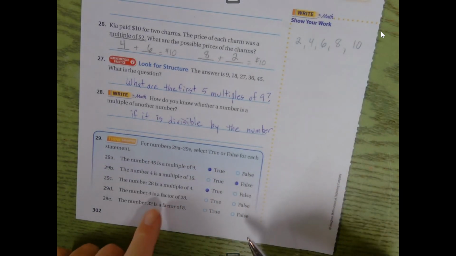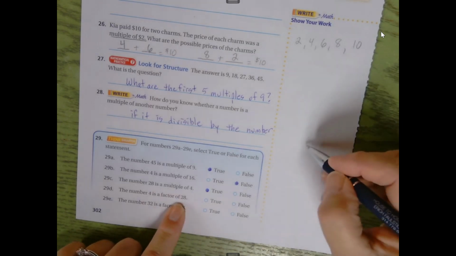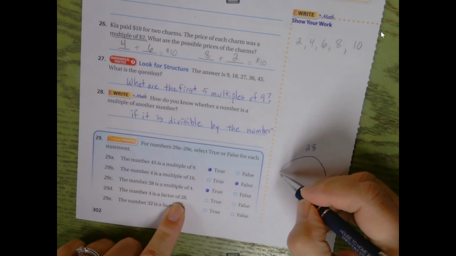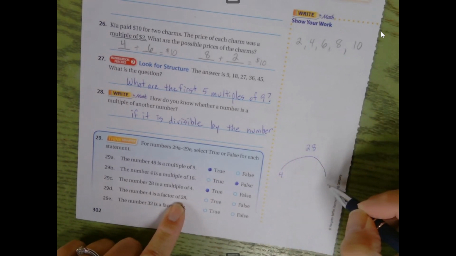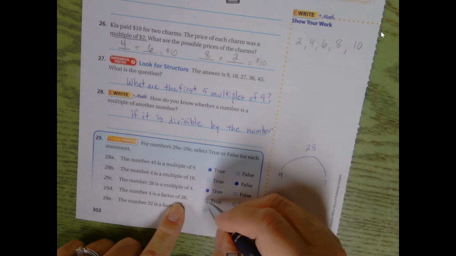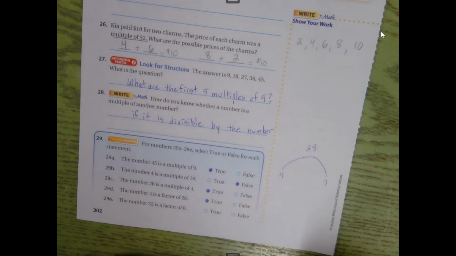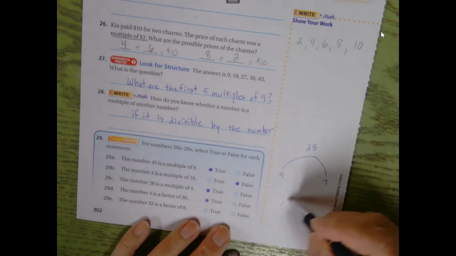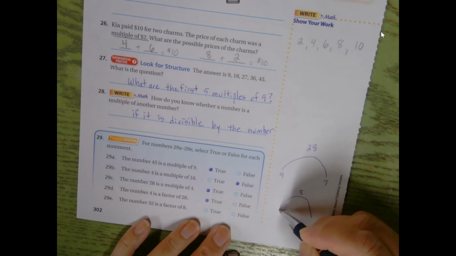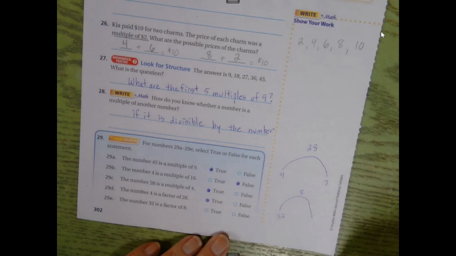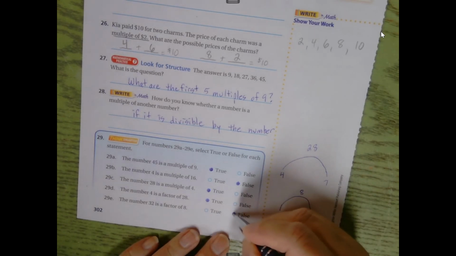The number 4 is a factor of 28. If I did a factor rainbow of 28, could I take 4 and multiply something by it to get 28? Yes, 4 times 7 is 28. The number 32 is a factor of 8. If I did a factor rainbow of 8, could I multiply 32 by something and get 8? No, I could not. So that is false.